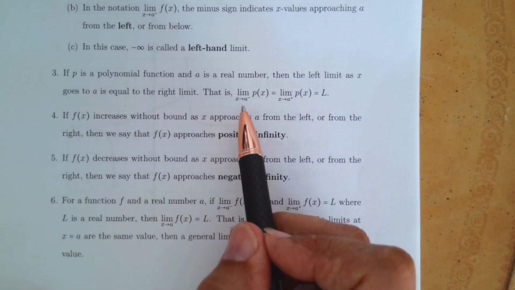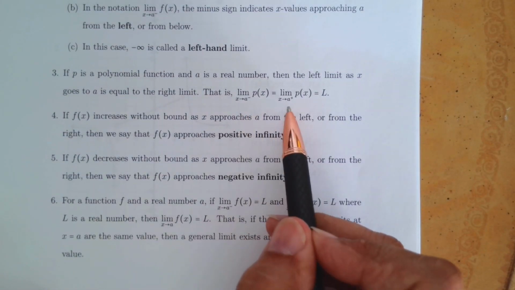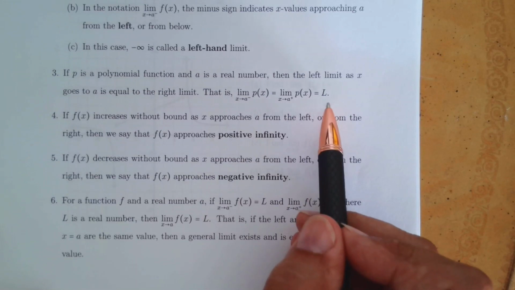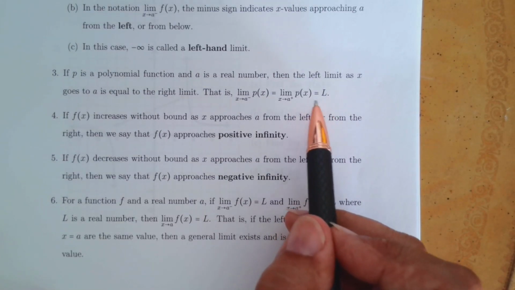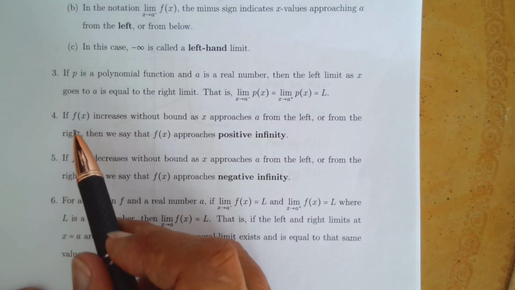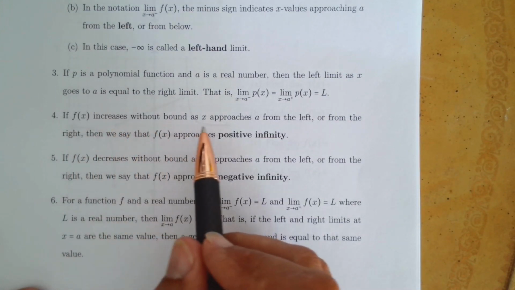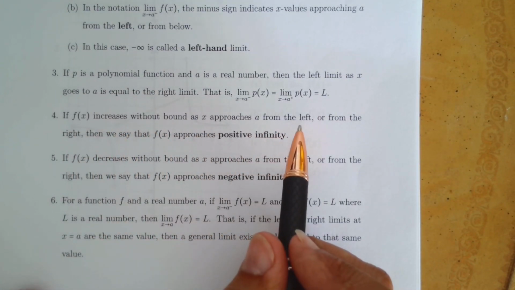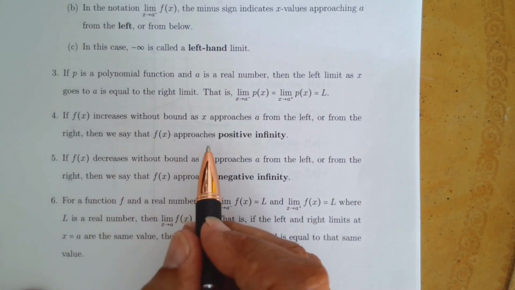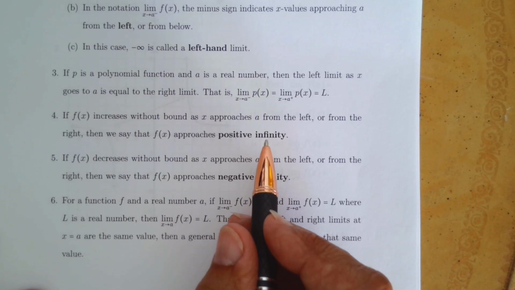The limit from the left and the limit from the right of a polynomial will be the same number, equal to each other.